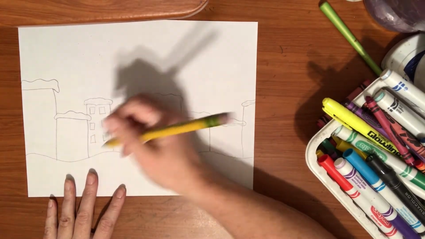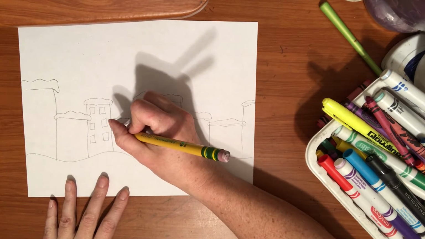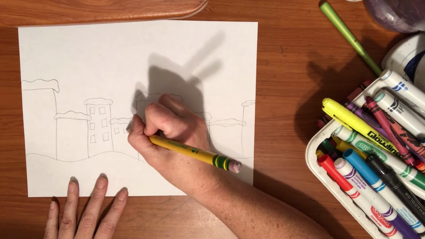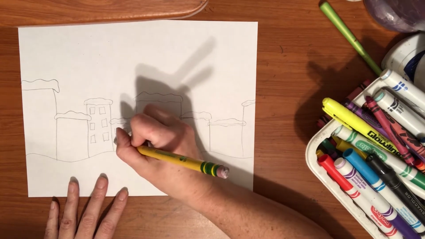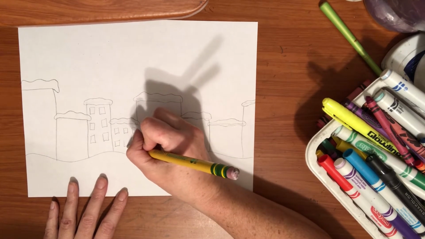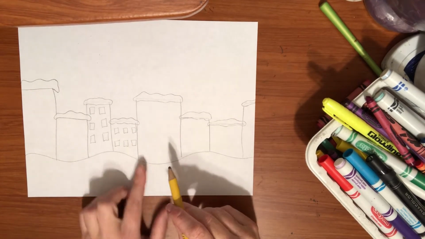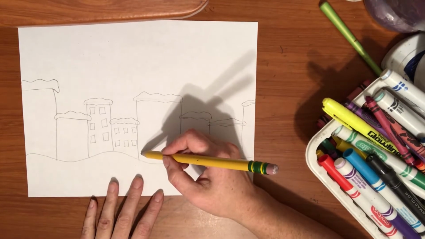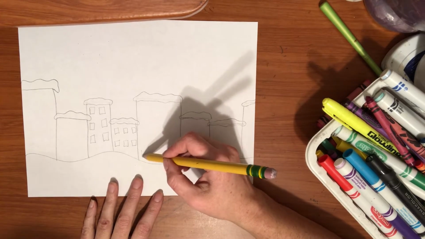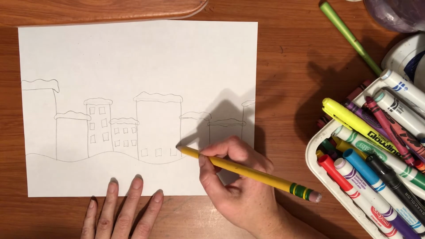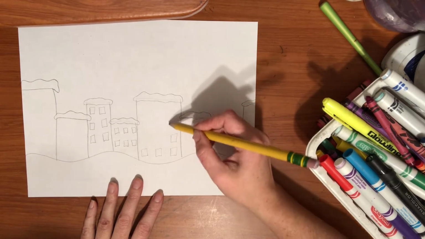So you can put a lot of windows, but don't forget you have to color around them too. So on this one, maybe I'll have 3 layers, but we're just using a rectangle shape, and we're going to add different rectangles in our building to show where the windows are.